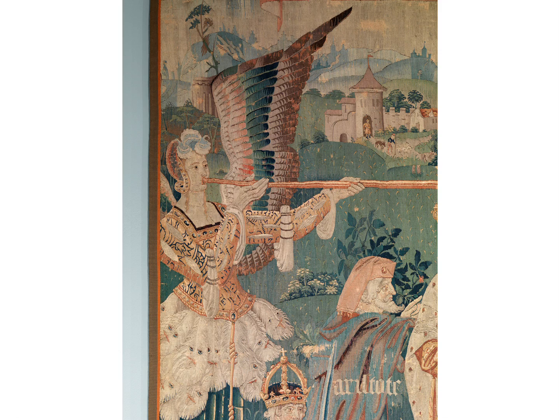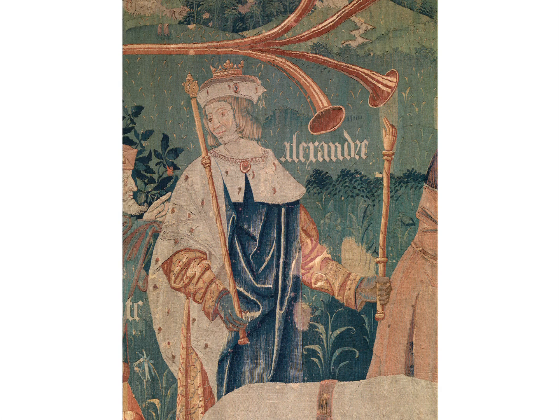Fame is actually this lady. She's got this enormous trumpet. What is celebrated is not fame, but renown. So Alexander is the most famous because he dies young.